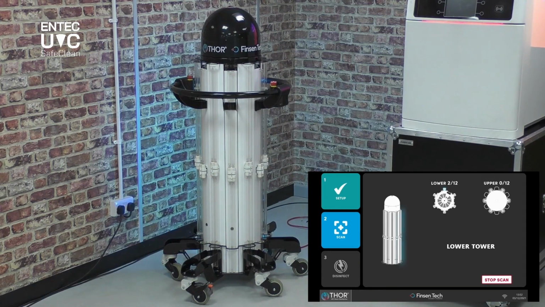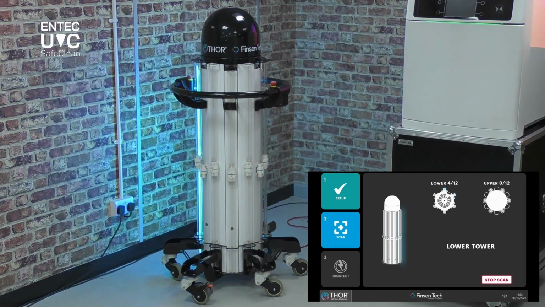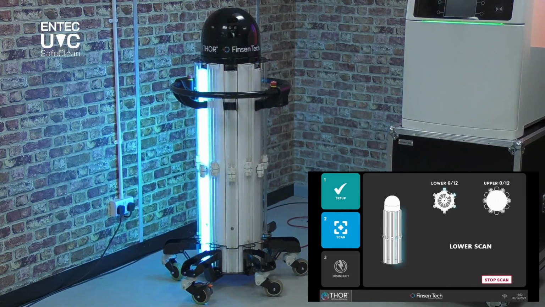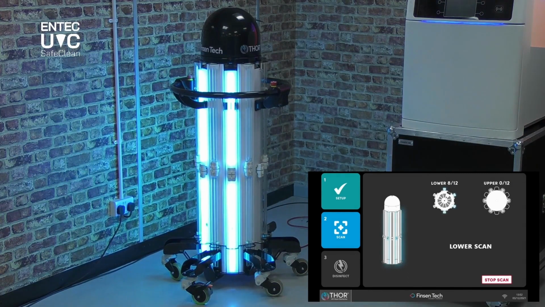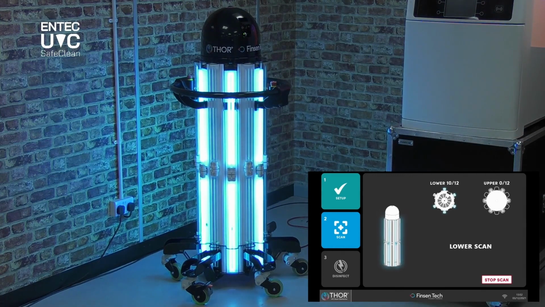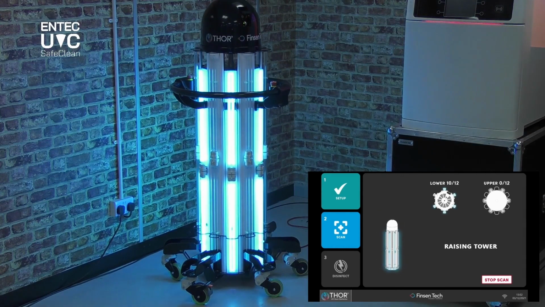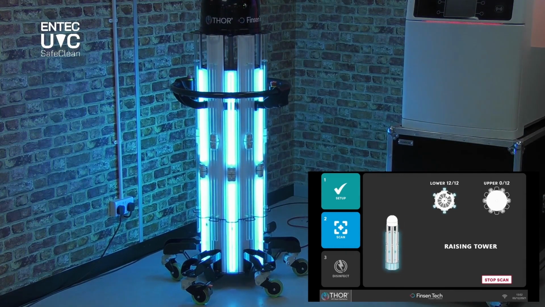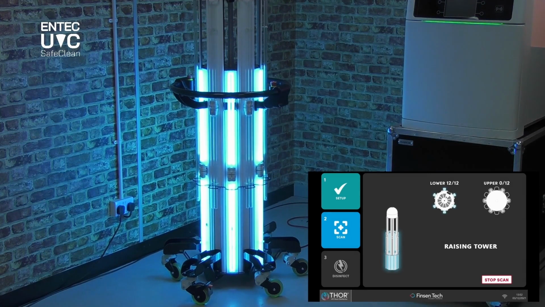The UVC tubes are now powering on, and they're powering on a pair-by-pair basis to reduce the burden upon the electrical power supply and prevent any harmonics. You can now see that the LiDAR is performing the first of its 3 scans. The little eyelid just opened on the dome. Now the tower will begin to raise, and it will raise up to a maximum of 2.2 meters or any point within. Depending upon the height of the room, there is an ultrasonic sensor on the top of the unit to ensure that it goes to the required height.